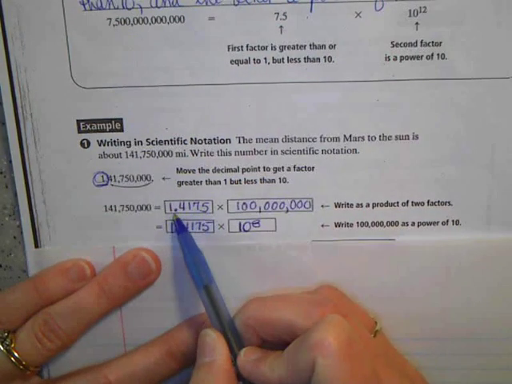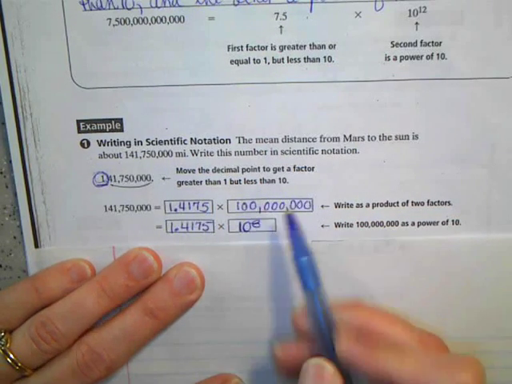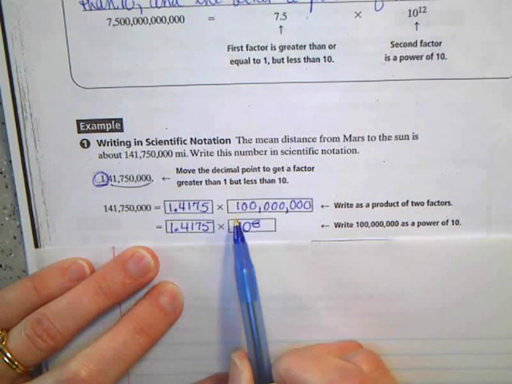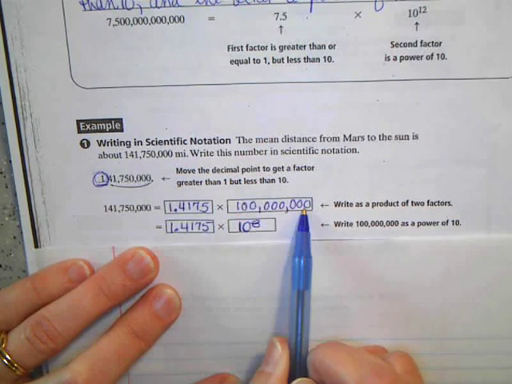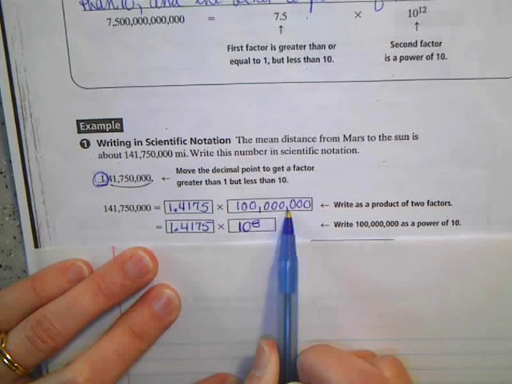Okay, so I keep my first factor, 1.4175, and then this is 100 million, which is a 1 followed by 8 zeros. So that gives me 10 to the 8th power.